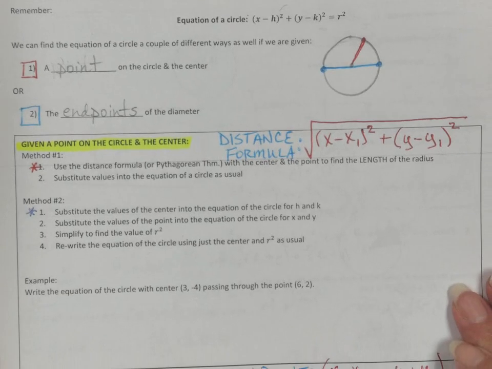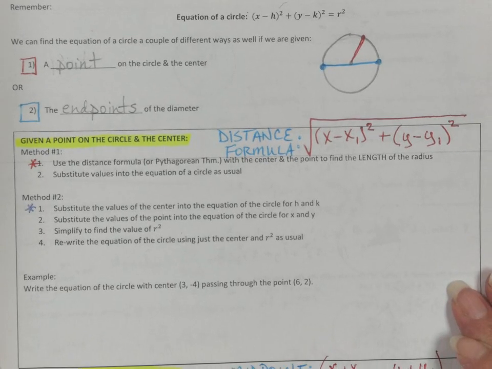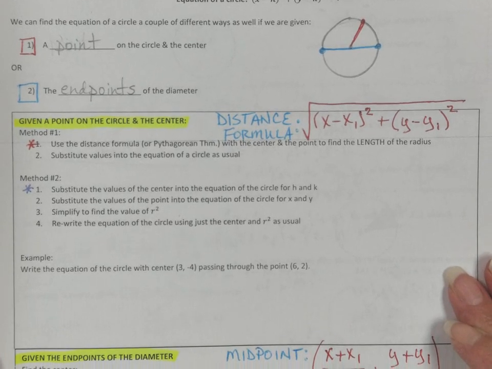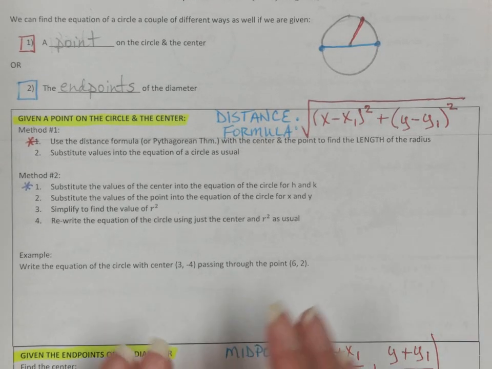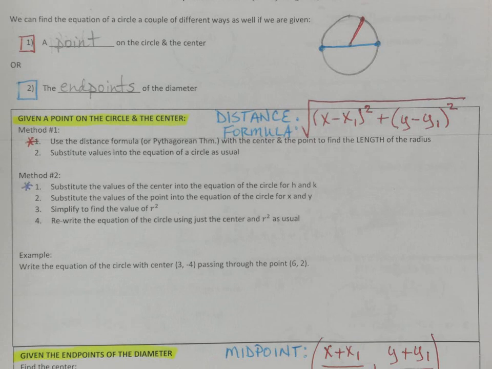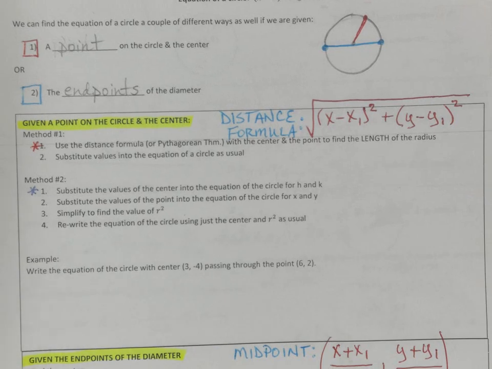So I'm going to show you both ways. I need you to stick with me on this, okay? Because it's going to be done two ways. I'm going to have to make some room on the paper, and we will get started on that.